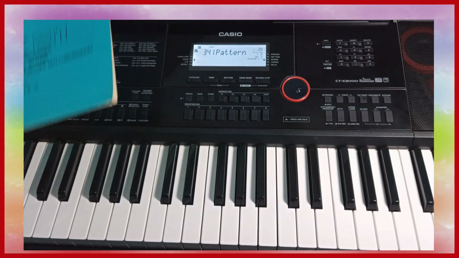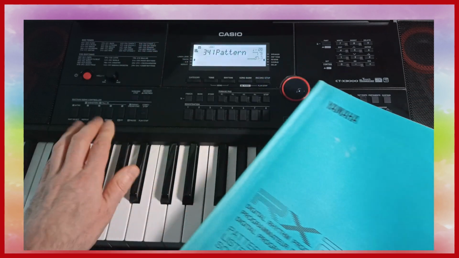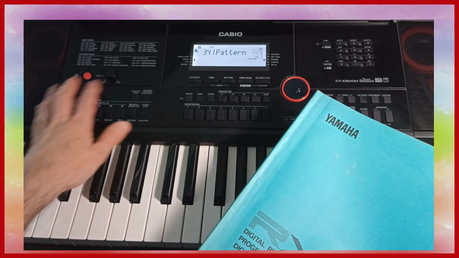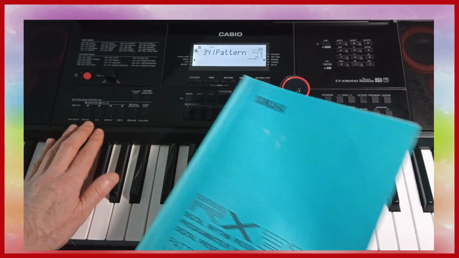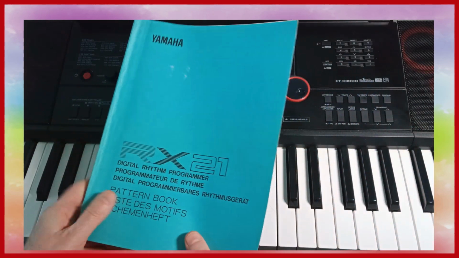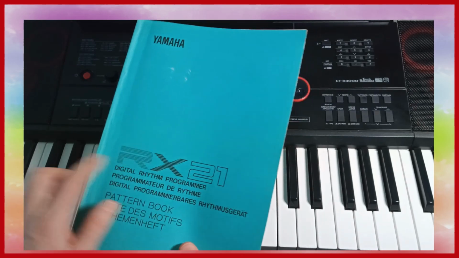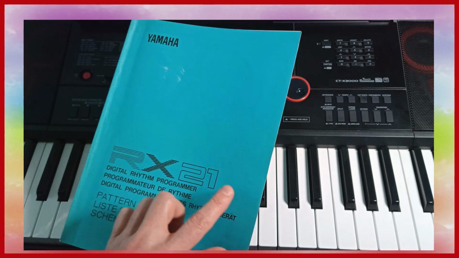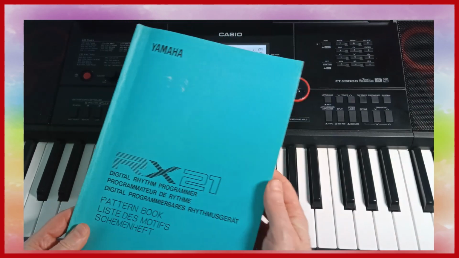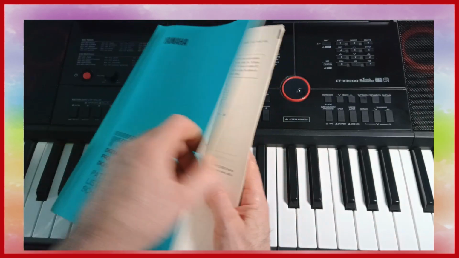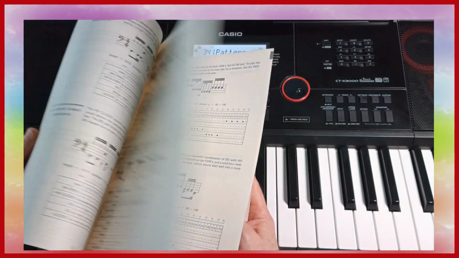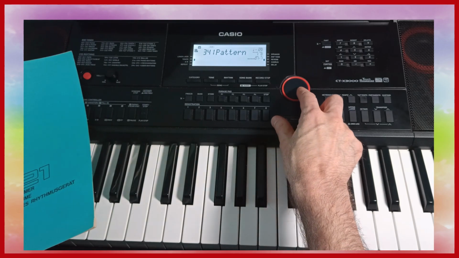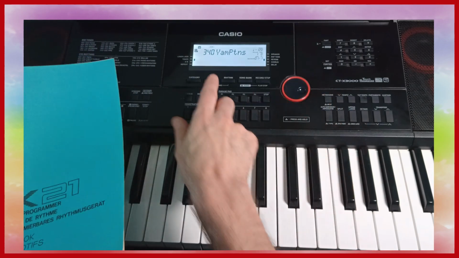In this video I'm going to be showing you how to use the keyboard as a drum machine, because it occurred to me it's a very sophisticated drum machine compared to the kind of machines I used to have, like the Yamaha RX21, and I also had the RX21L, which was the Latin version. And this is a book of rhythm patterns that came with the 21, and I had a go the other day at programming some of these patterns into the Casio.